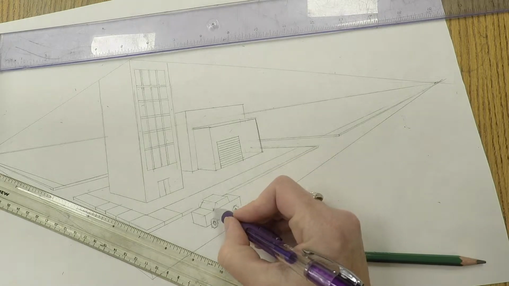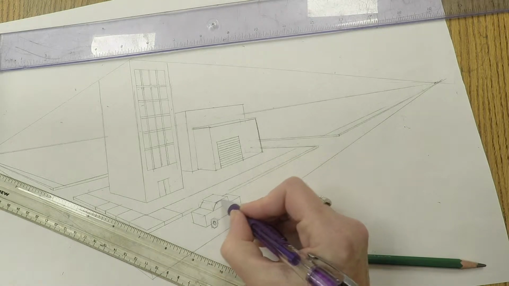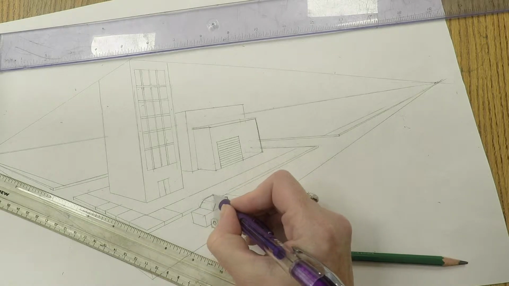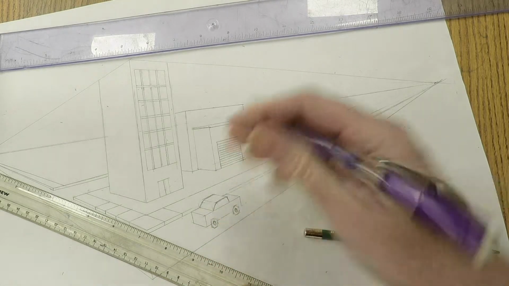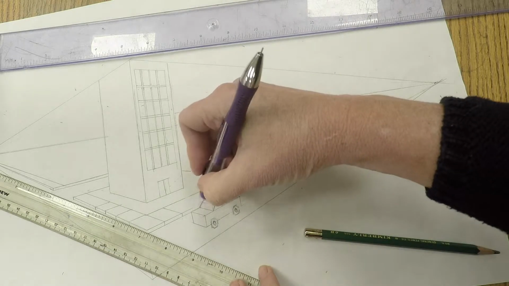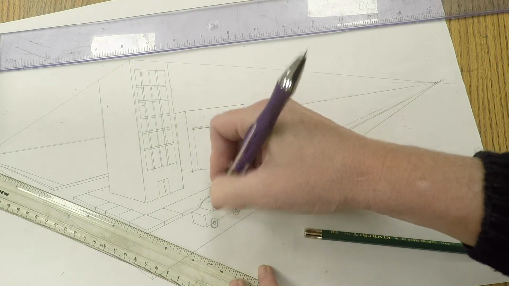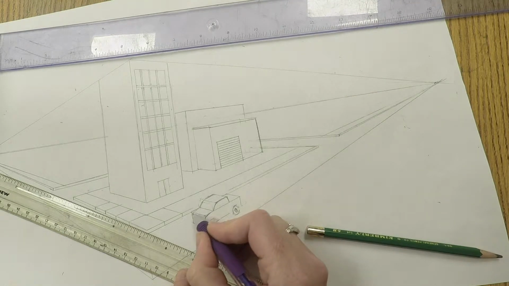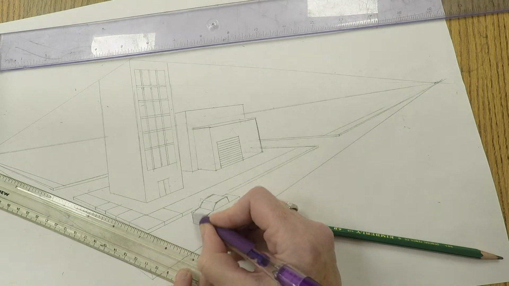And then you can make the car curvy. And whatever I do to one side, I try to go ahead and do it to the other side right away so I don't forget. Front end of the car maybe angles down a little bit. So this is going to angle down as well.